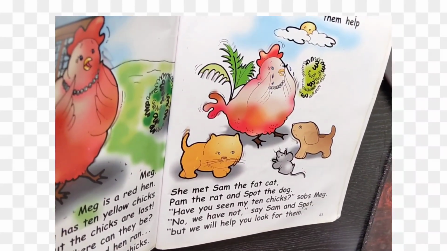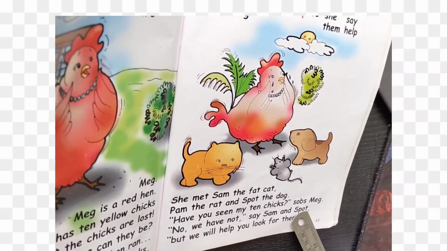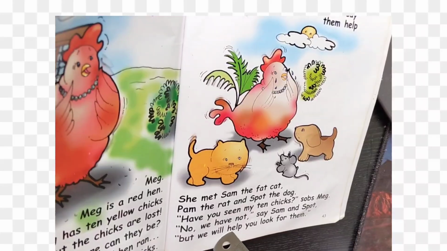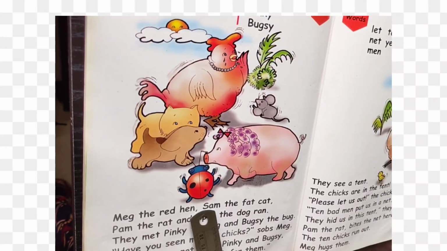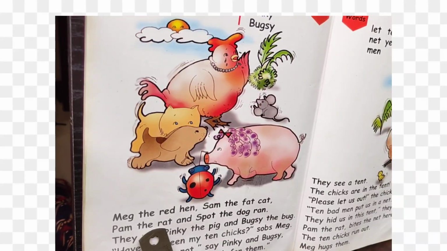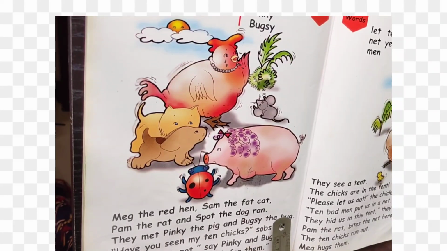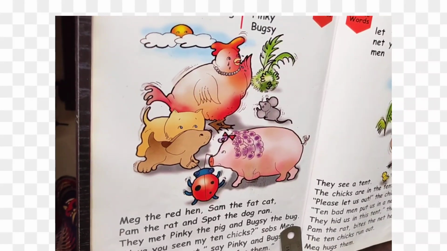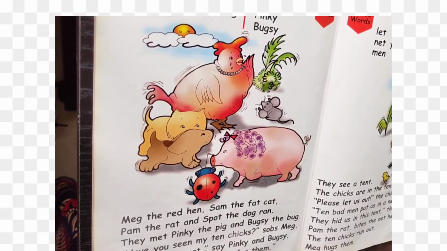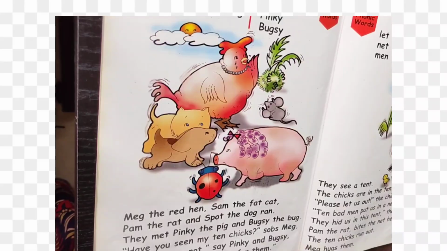Sobs Meg. No, we have not, say Sam and Spot. But we will help you look for them. Meg the Red Hen, Sam the fat cat, Pam the rat, and Spot the dog ran. They met Pinky the pig and Bugsy the bug. Have you seen my 10 chicks? Sobs Meg. No, we have not, say Pinky and Bugsy, but we will help you look for them.